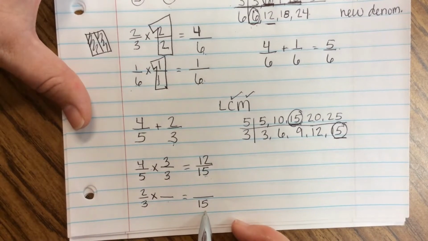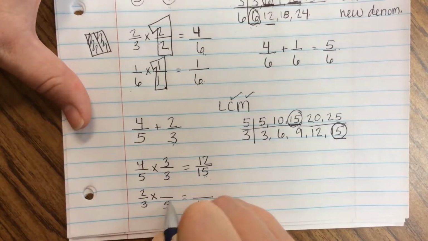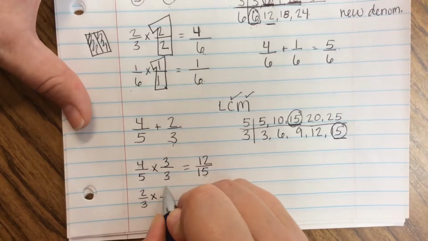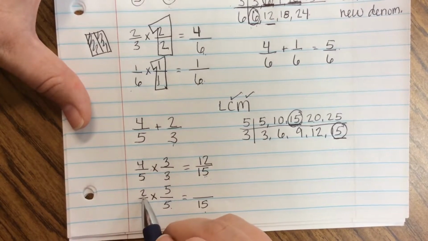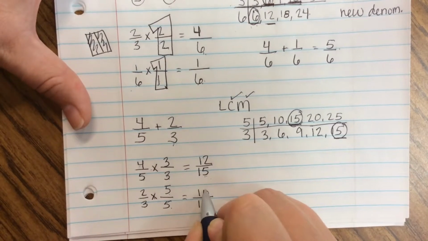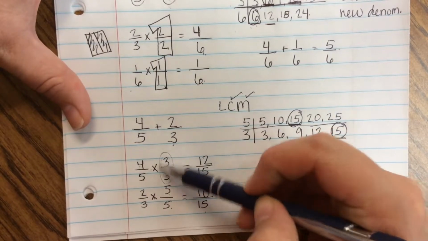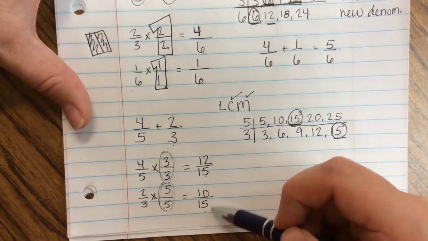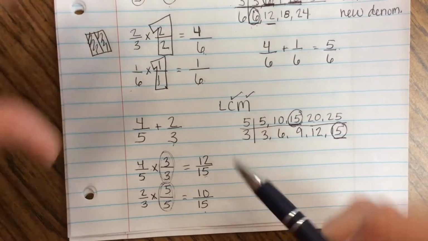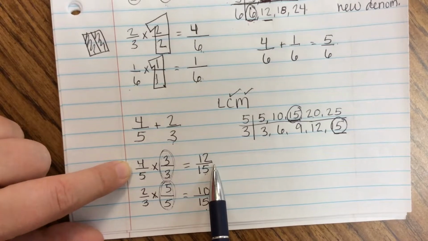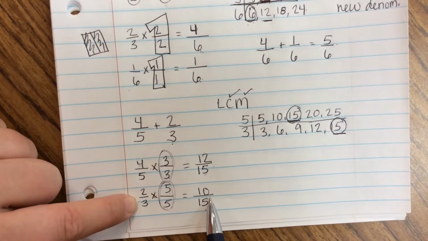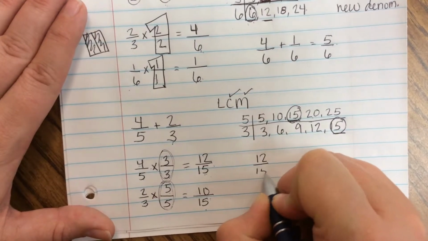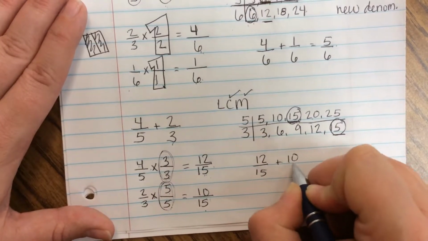3 times what gives me 15? 3 times 5 gives me 15. What I do to the bottom, I must do to the top. 2 times 5 is 10. These guys are equal or equivalent to 1. Now my fractions have common denominators. This fraction and this fraction are equal or equivalent. So I'm taking my fractions and I'm now adding them together.